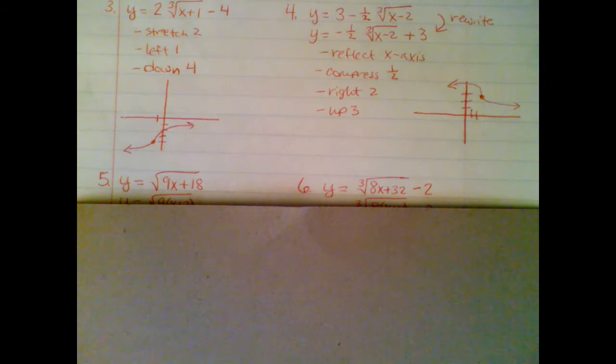Sorry, I'm going to have a part B to this video. I forgot there's two last problems that I wanted to talk about. So for the first one, we have y equals the square root of 9x plus 18. Notice for this one, it's really not set up in the form that allows us to do the transformations. So we're going to do a step first to get it in that format.